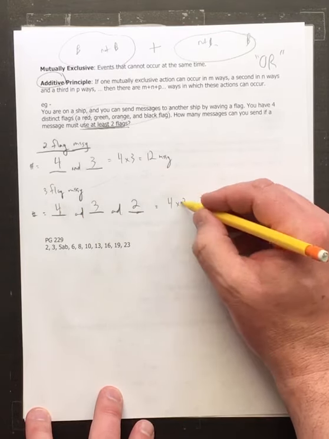Now, you could go ahead and figure that out if you want to list them all. It would take you a little bit of time, but you could do it. You can go red, green, orange, red, orange, green. You can go red, black, green, black, red, orange, black, red, black, orange. It's just too many. So 24, you got to use the fundamental counting principle, or we'd have to use a tree diagram. Okay, and that's a 3 flag message.